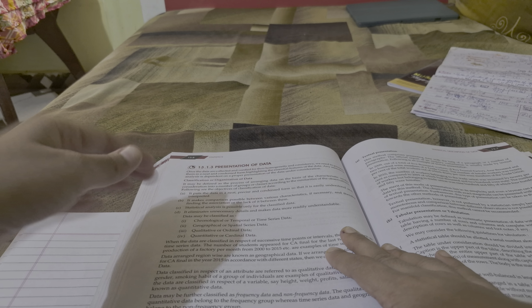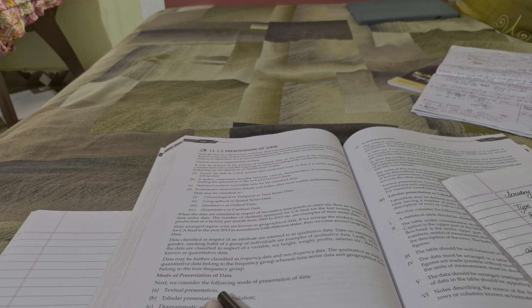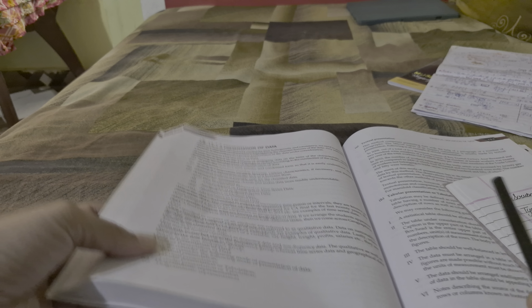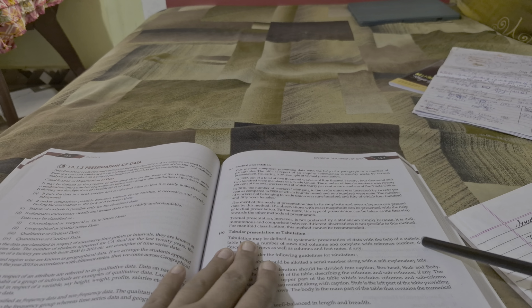Mode of presentation of data we know over here. Presentation of data: textual, tabular, or diagrammatic. Let's see. So, textual presentation, tabular presentation or tabulation, and diagrammatic presentation. This is the textual presentation, and some examples are also given. Then tabular presentation in the form of tables, and there are basically five elements of a table. Let us study it.